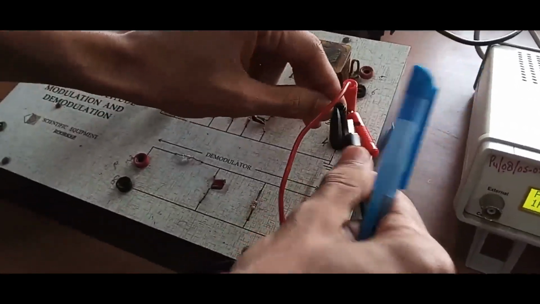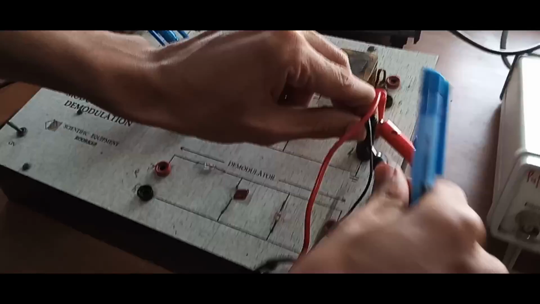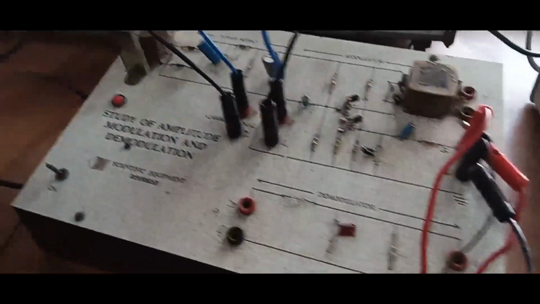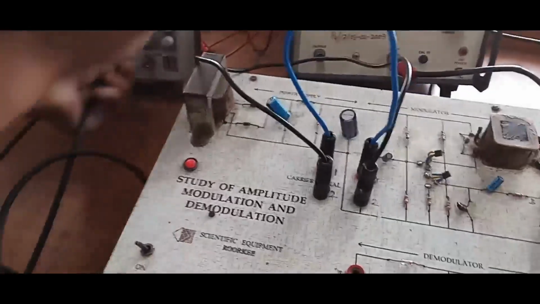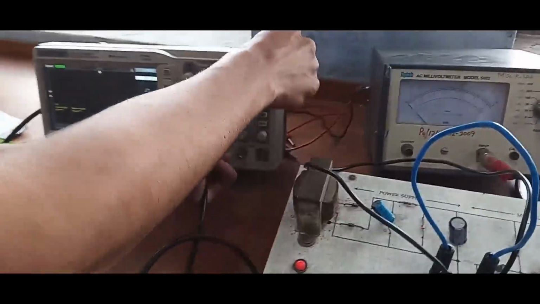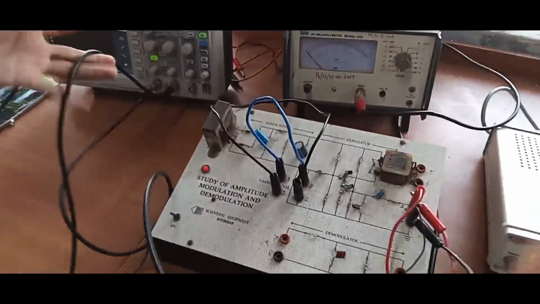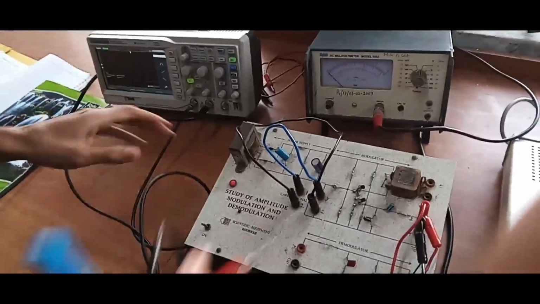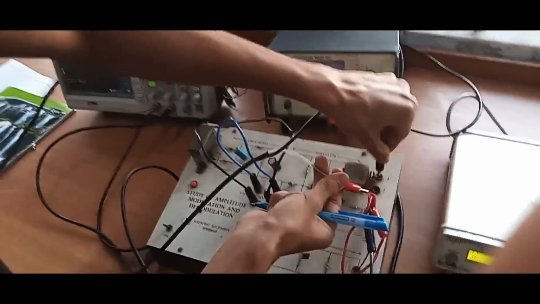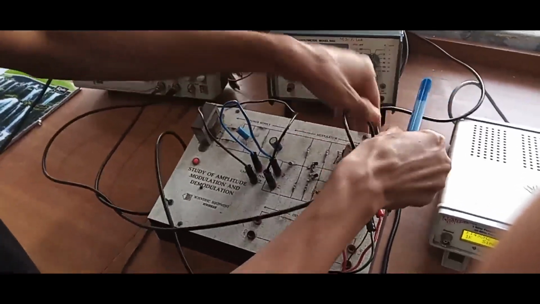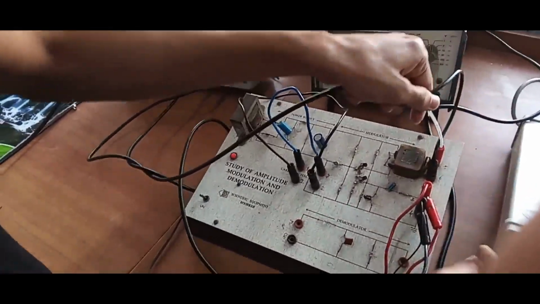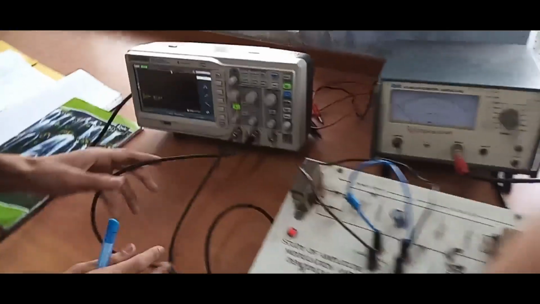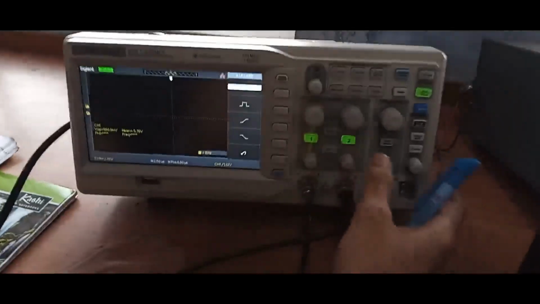Here, as you can see, positive to positive, negative to negative. And now we'll connect the second channel of the CRO in order to trace the modulated wave. The second channel of the CRO will be connected here in the modulated output. So it will be 6. So as you can see, one is from modulated, one is input. So you can see here, adjusted.